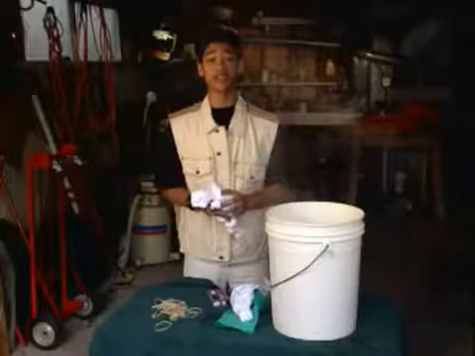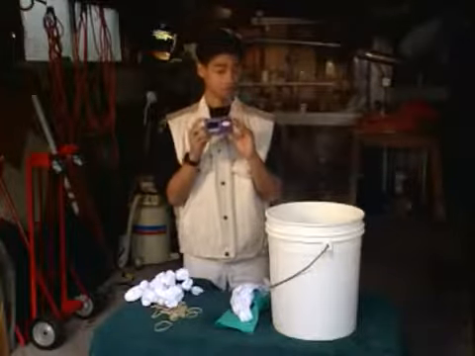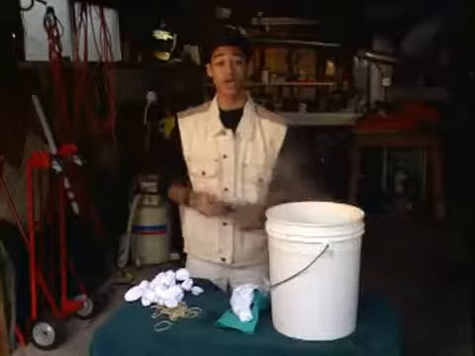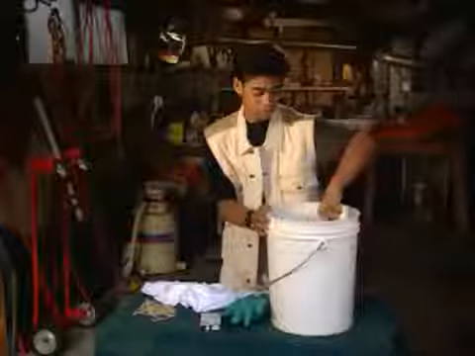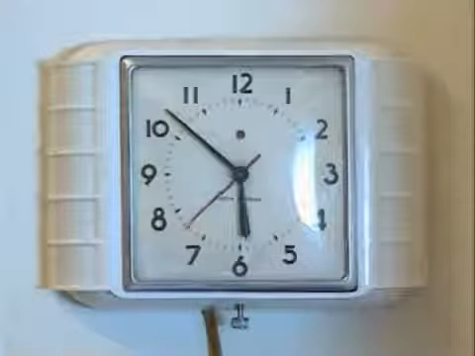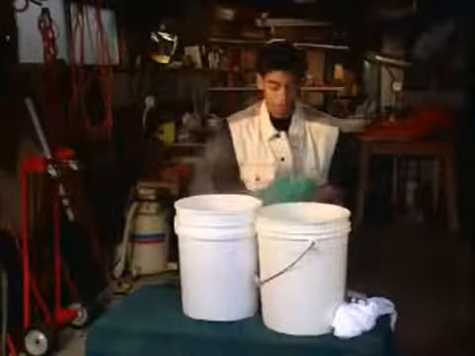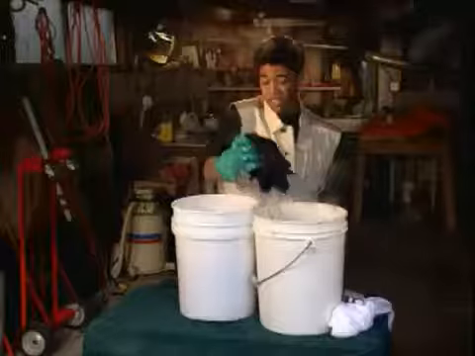Follow directions on how to mix up the dye with a bucket of water. Here's some dye we prepared earlier. Submerge your shirt in the dye and hold it under with a stick. After a few hours, pull out the shirt, rinse it off.